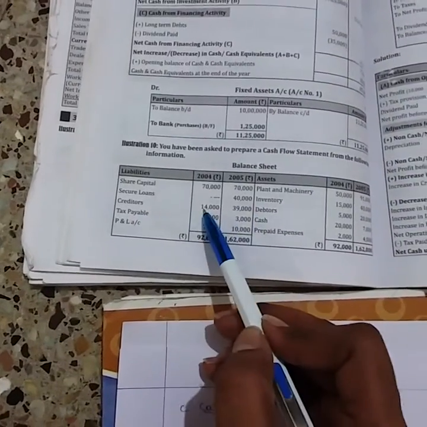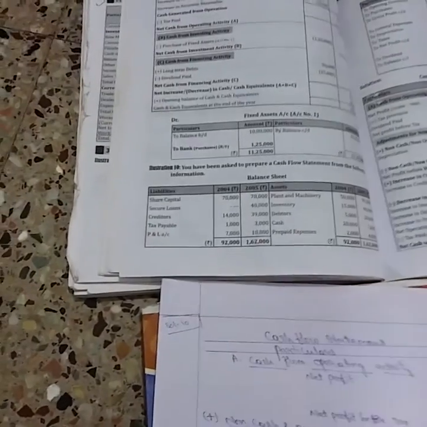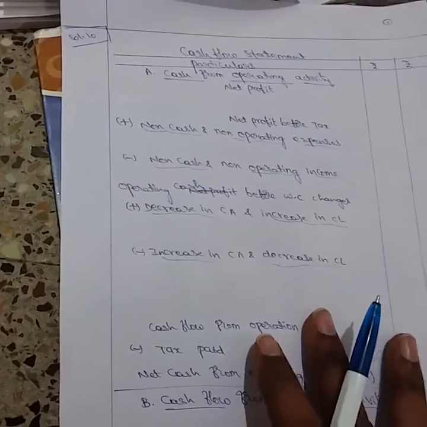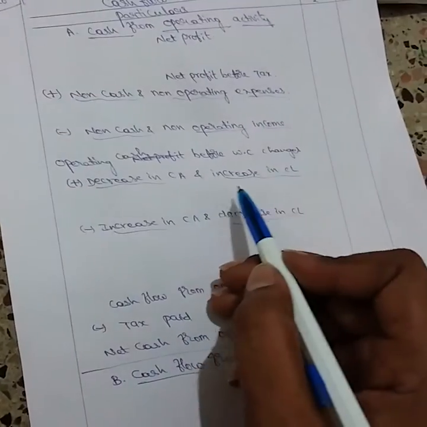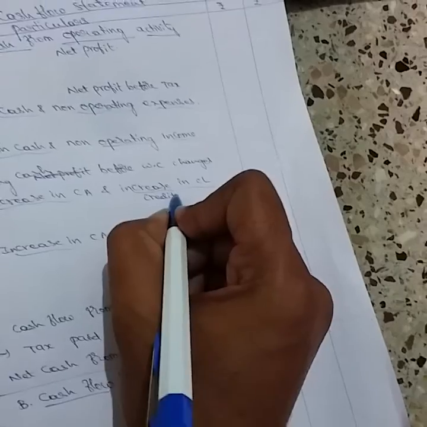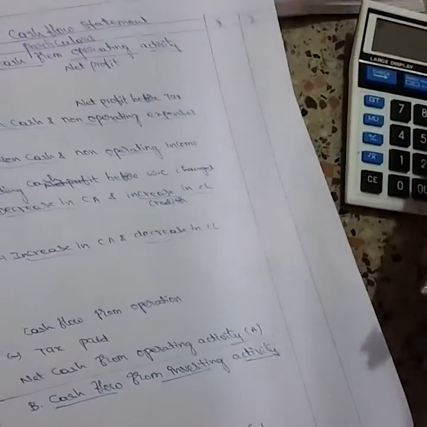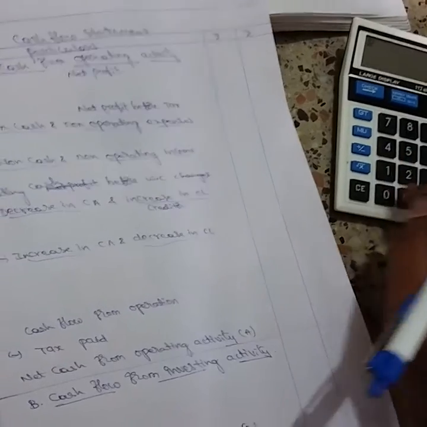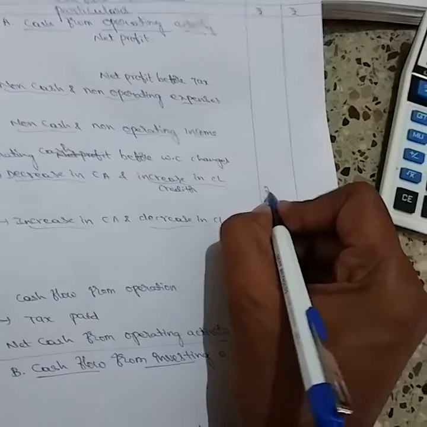Creditors, current liability increased. So if current liability increased, it should be added in operating activity. So increase in current liability, creditor. So here creditor increased by 39,000 minus 14,000. So increased by 25,000.